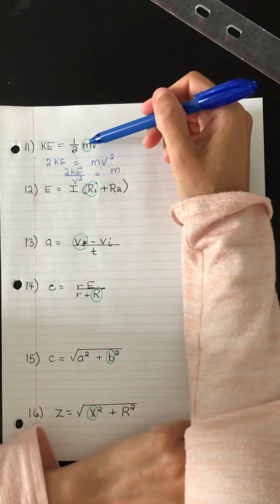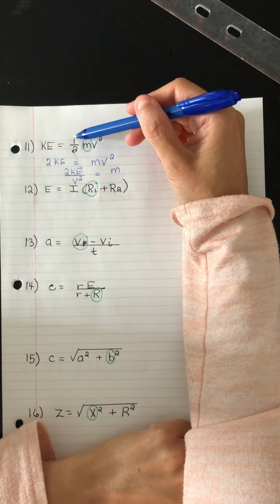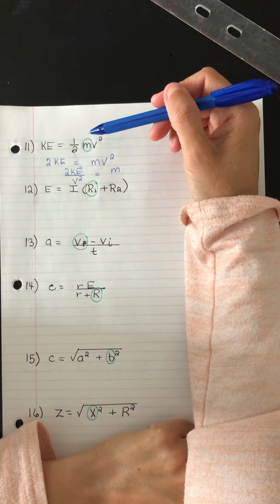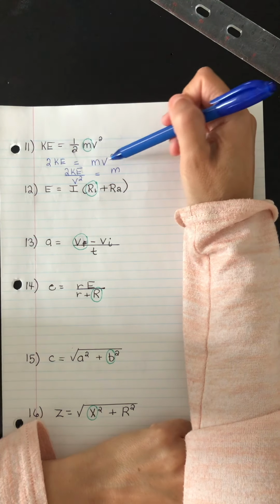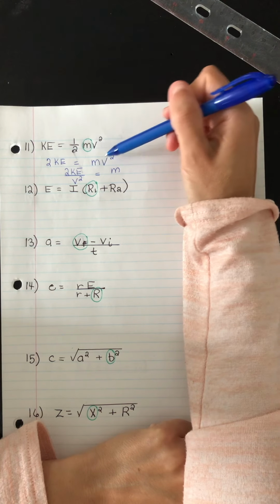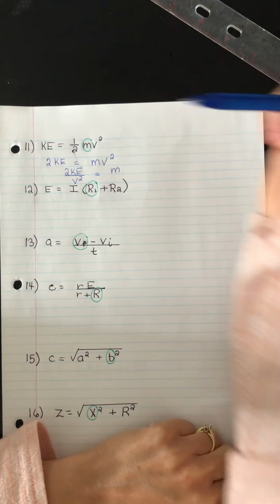Okay, so we first doubled both sides of the equation, and then to get the m by itself, we divide by v squared.